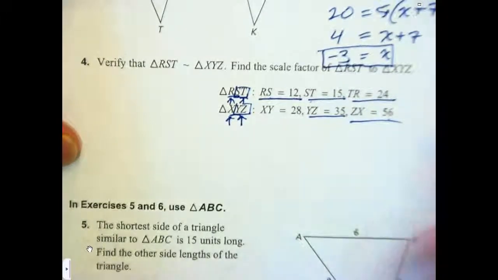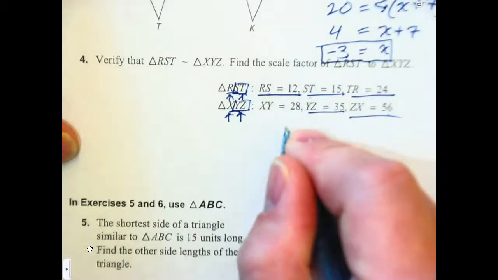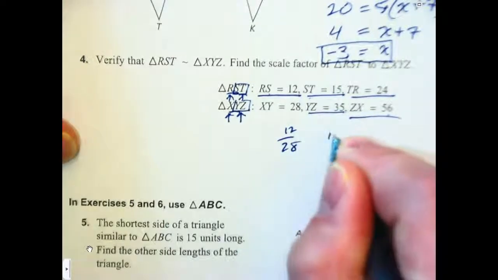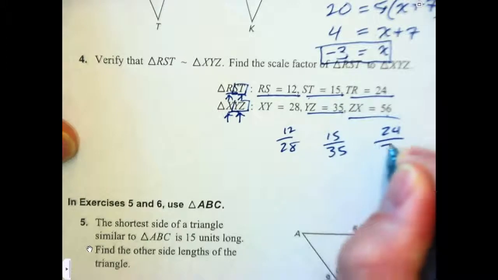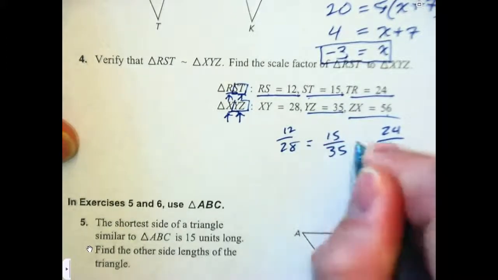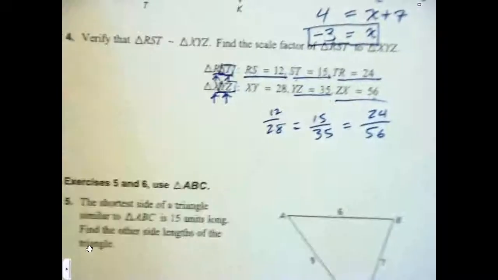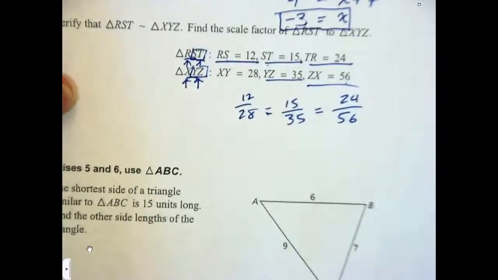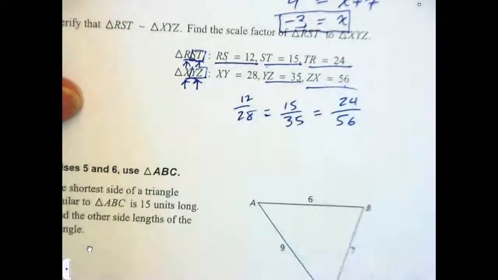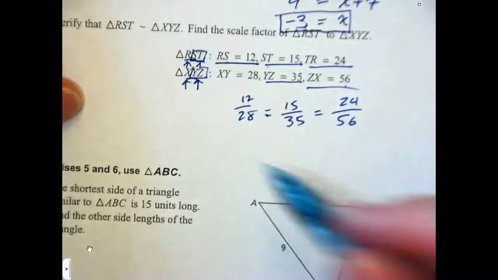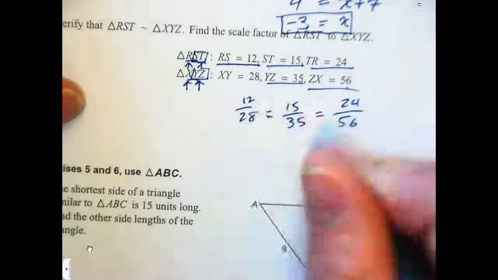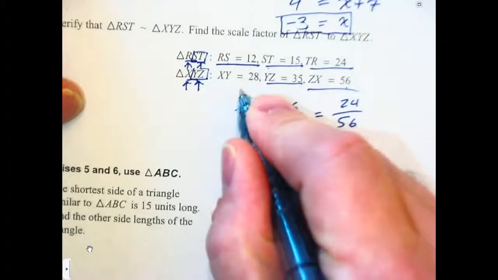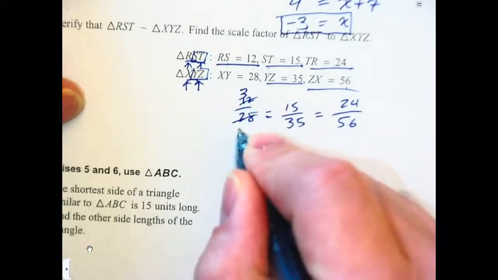So if I'm setting up my ratio, it's 12 is to 28 as 15 is to 35, and 24 is to 56. Are those equal? Rather than calculator time, just reduce the fractions. What goes into 12 and 28? 4. That becomes 3, and that becomes 7.